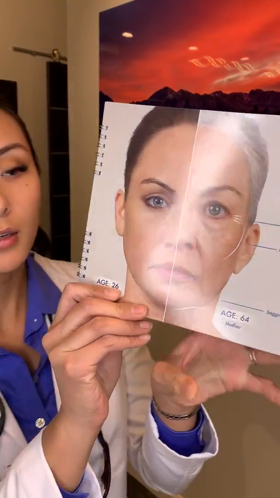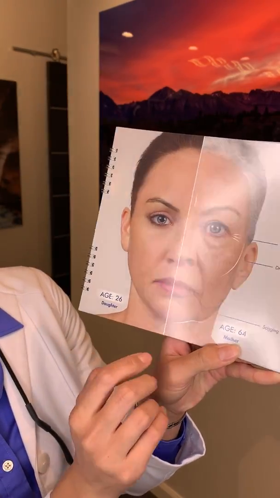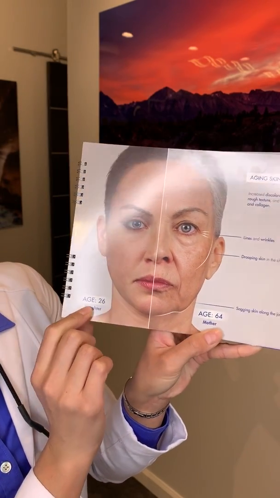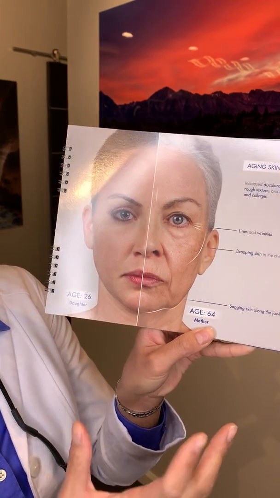Genetics will affect all layers of your skin, and that contributes to the thinning, the dryness, and the loss of elasticity of the skin as we age. So this is a mother and a daughter, and the mother is 64 and the daughter is 26. And so I just kind of want to point out some of the differences in their faces here.